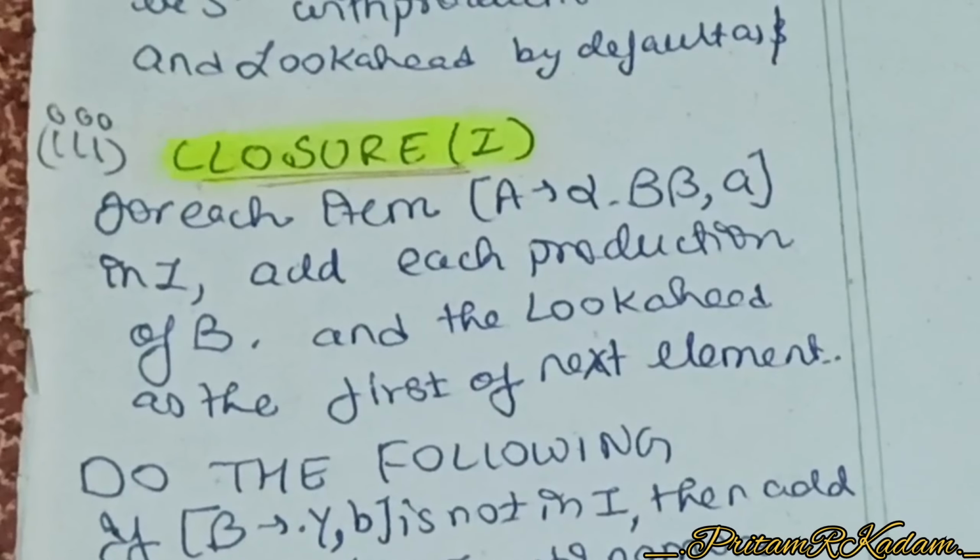So we have this example. Check whether the following grammar is LALR grammar or not. We have the productions S gives capital C, C, and the next production as C gives small c, capital C, and C gives small d. So we have two productions of the C non-terminal.